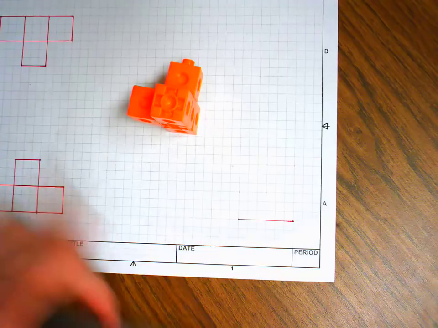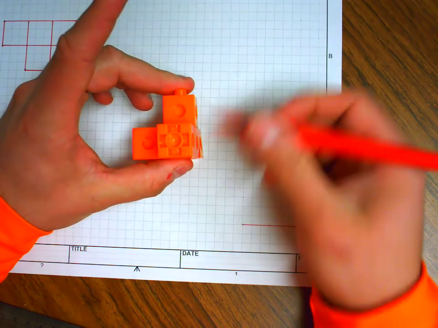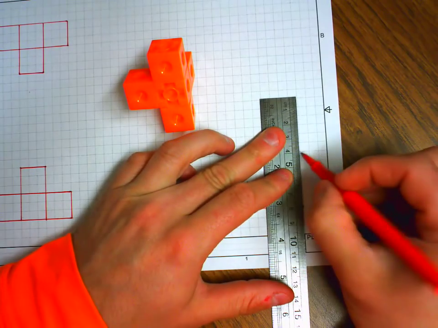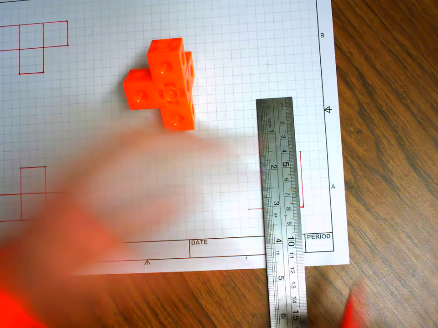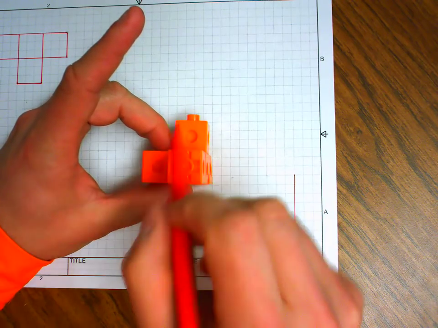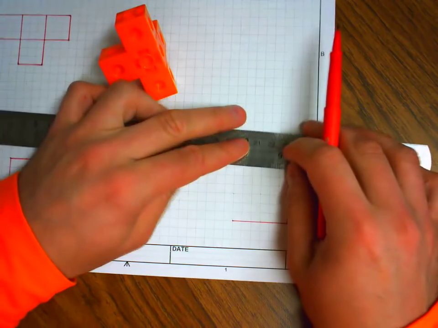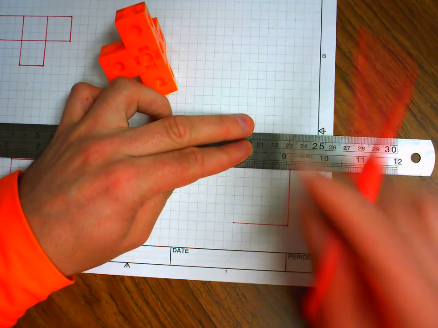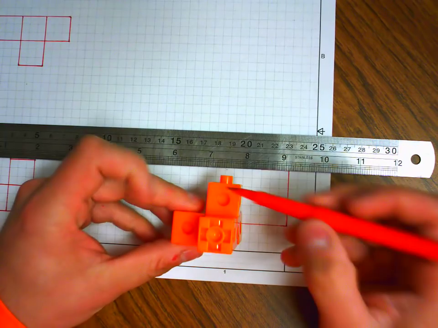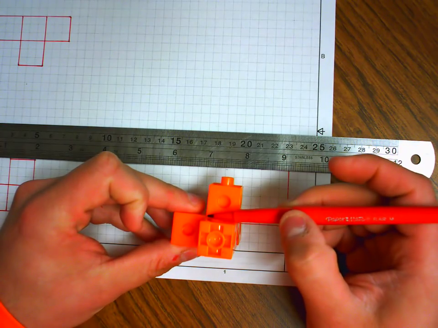Next, we're going to go from here to here up top. And lastly, we're going to go from here to here. From here down.